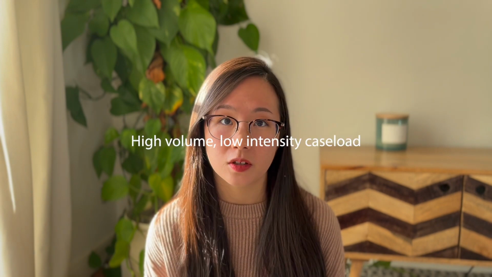The problem is the number one slogan when it comes to PWP work is high volume, low intensity caseload. What that means is you see a large number of clients who in theory require low doses of therapeutic interventions. So while quality of work is absolutely crucial, PWPs also deal with quantity. So if you're slagging off quantity and high volume caseloads in your personal statement, then you probably want to reconsider applying.